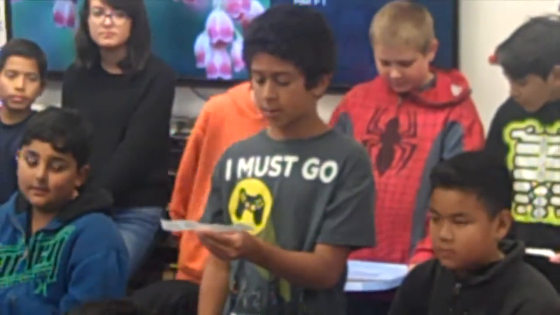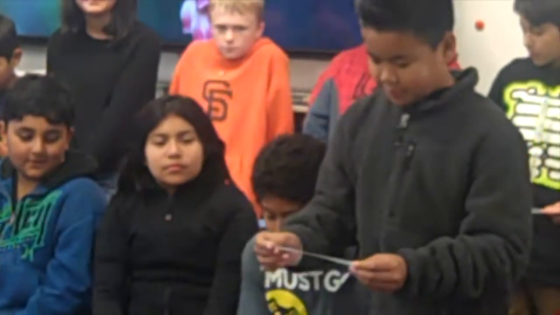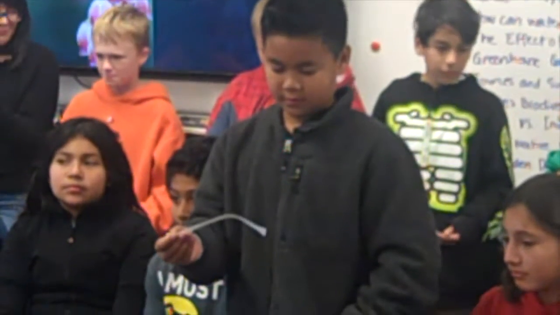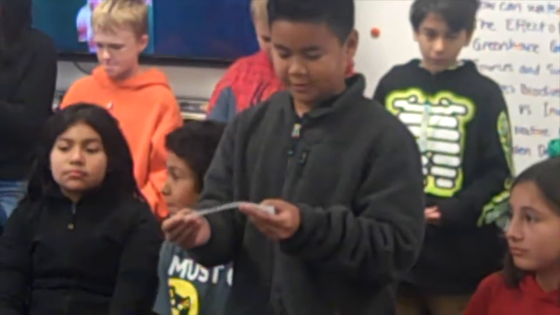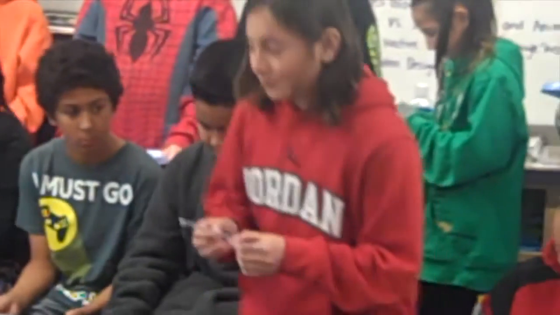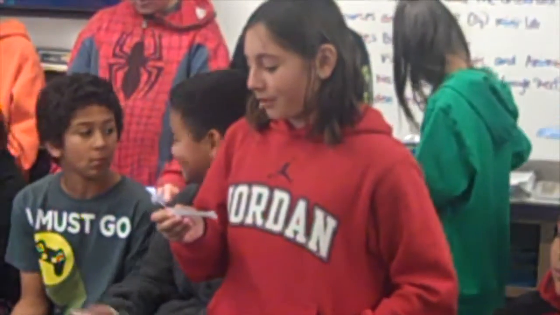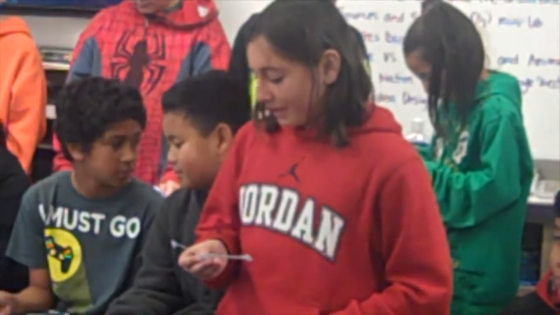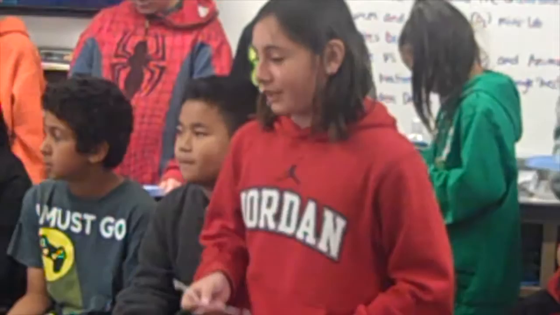Next, we did an experiment to see what happens to an organism, yeast, when its environment is polluted. When yeast is put into water, it produces lots of bubbles of carbon dioxide. But if you put it in vinegar water, it doesn't produce as many bubbles. If organisms like fish or frogs live in polluted water, they will have trouble surviving.